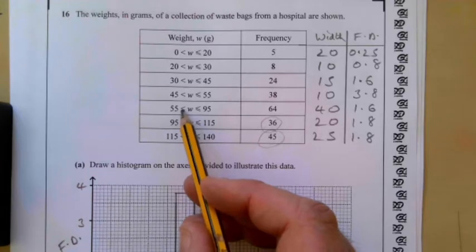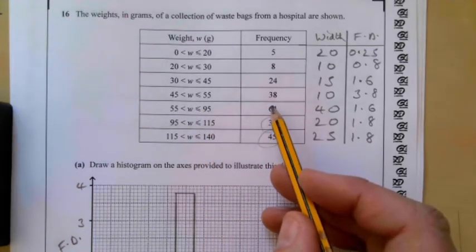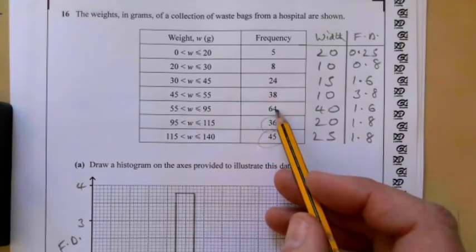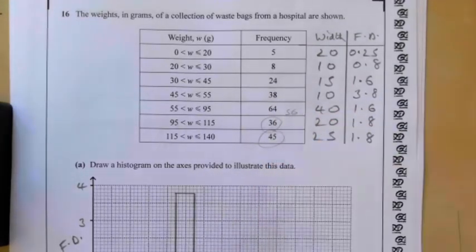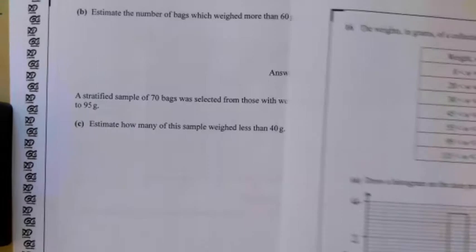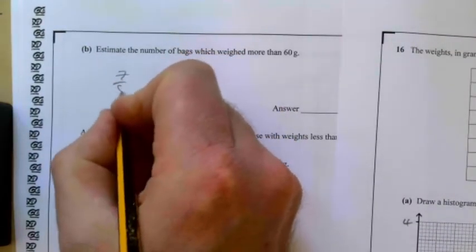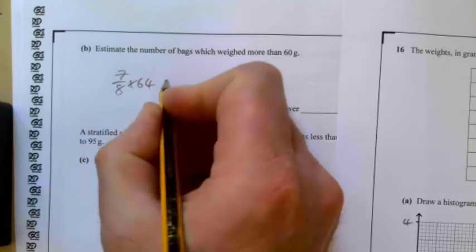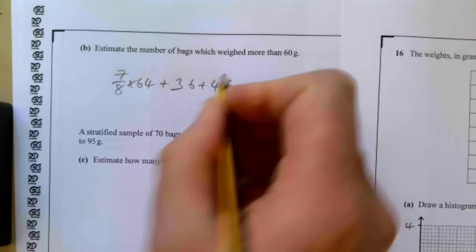So we want to take then 7/8 of this. So it's 35. 7/8 of 64 is nice and straightforward. That's going to be 56. So we want to take then 56 from this group and then add on then to there. So how would I show that? It's going to be 7/8 multiplied by 64 plus 36 plus 45.